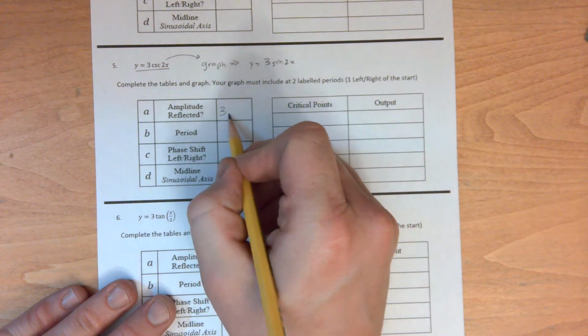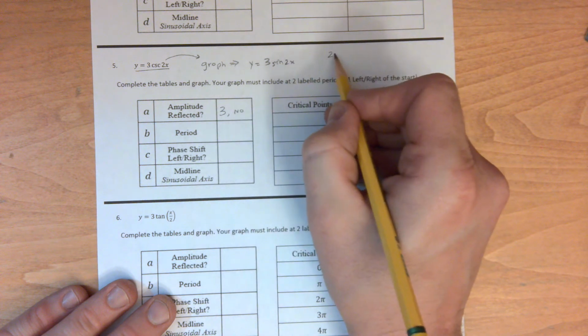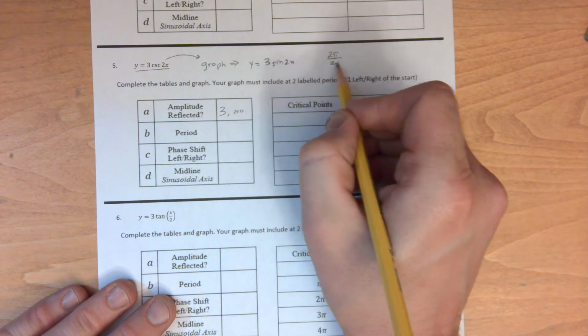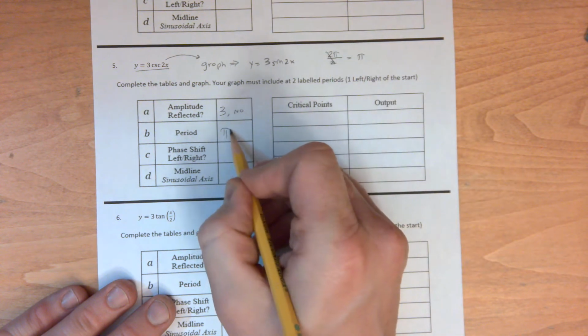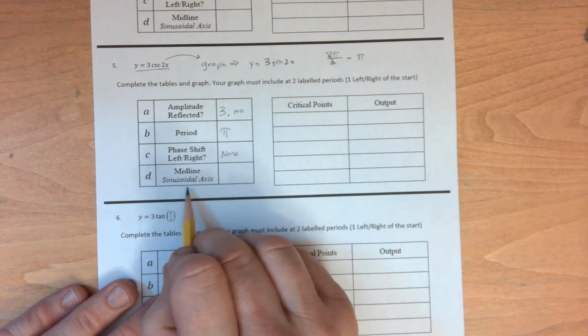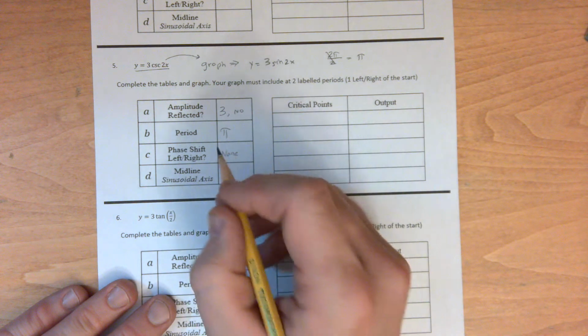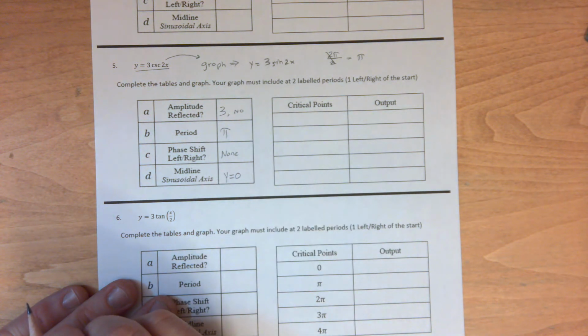So amplitude 3, reflected, no. Period, 2 pi divided by the b value is pi. Phase shift, there is none. Midline, sinusoidal axis is just another fancy name for it here. Y is equal to 0, there is none.